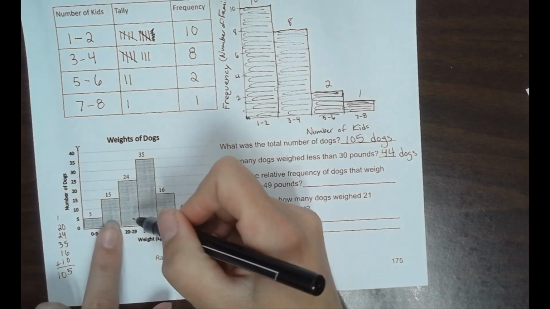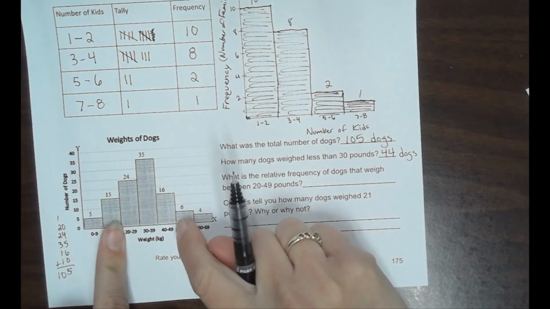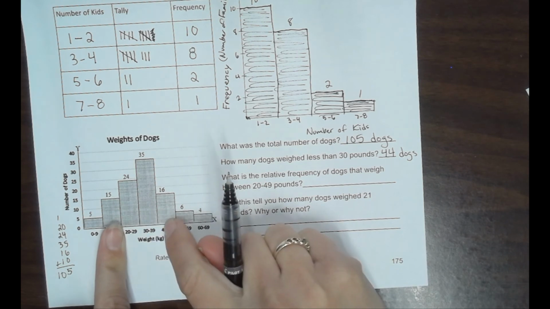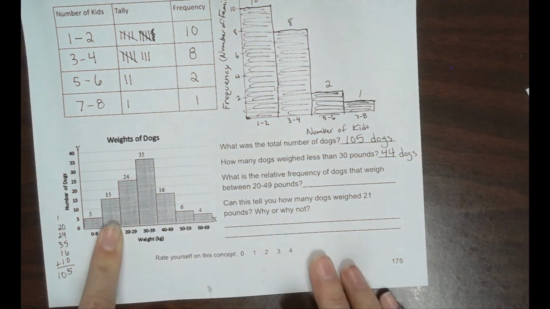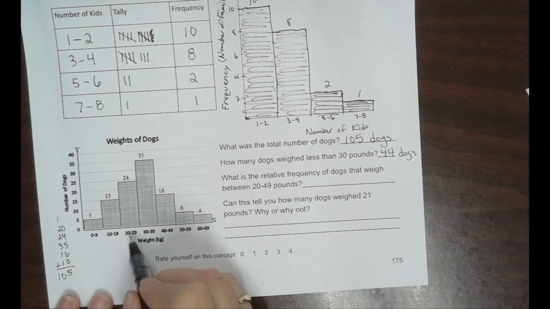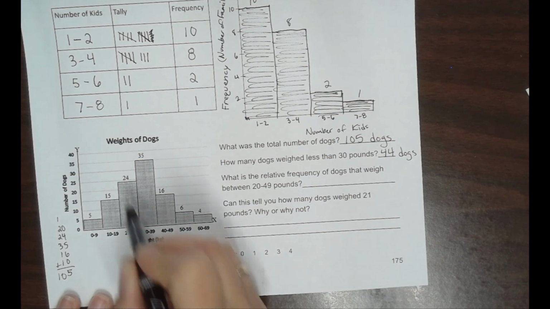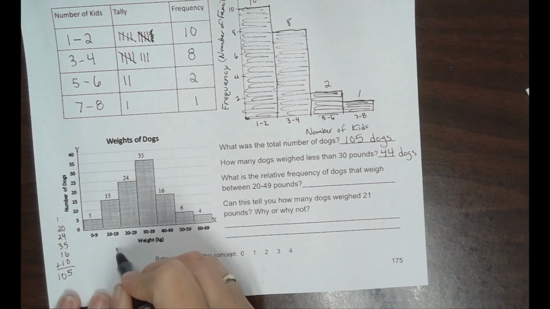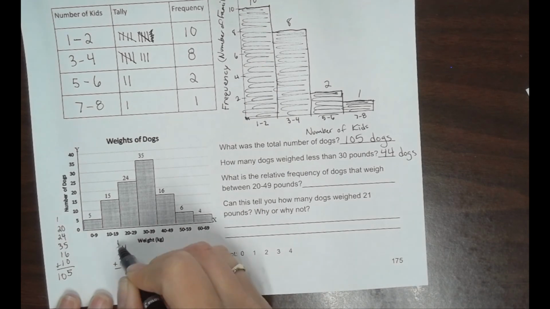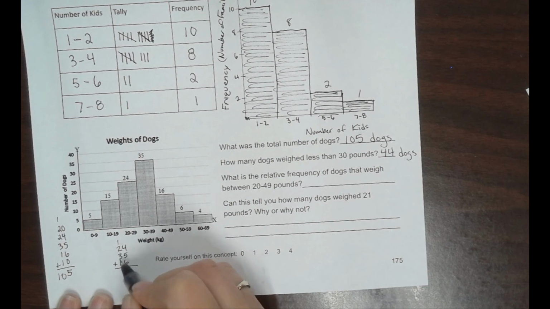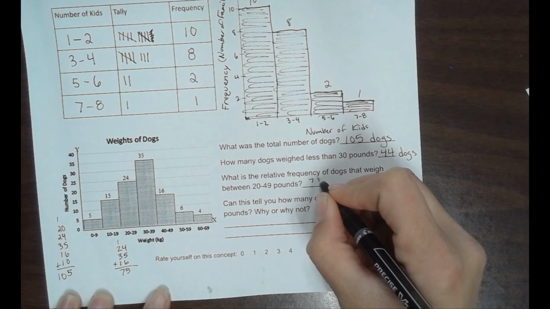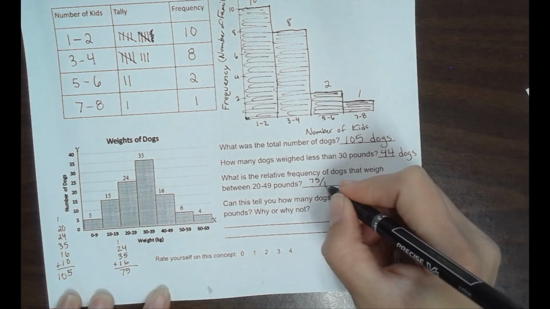So we're going between 20 to 49 pounds. Any in this column, or this column. But we want the relative frequency, not the frequency. So remember, relative frequency is out of the total. Well, let's figure out how many dogs weighed between there. So 24 plus 35 plus 16. 10 plus 5 is 15, regroup 1. 1 plus 2 is 3, 3 plus 3 is 6. 6 plus 1 is 7. So this would be 75 out of a total of 105.